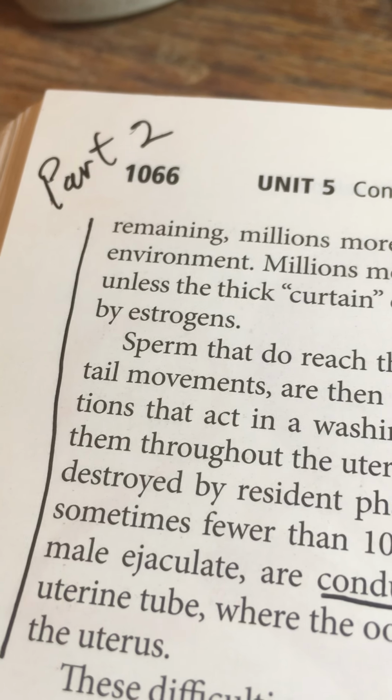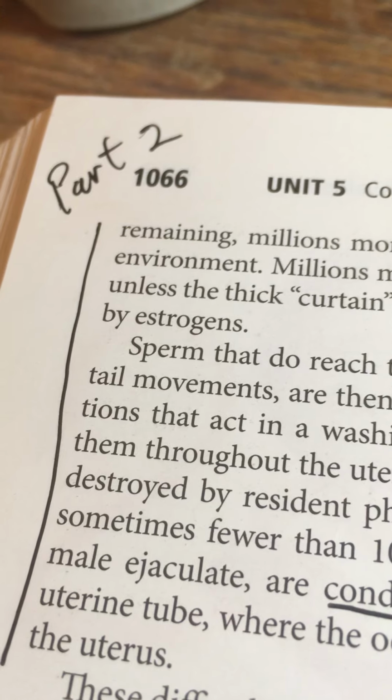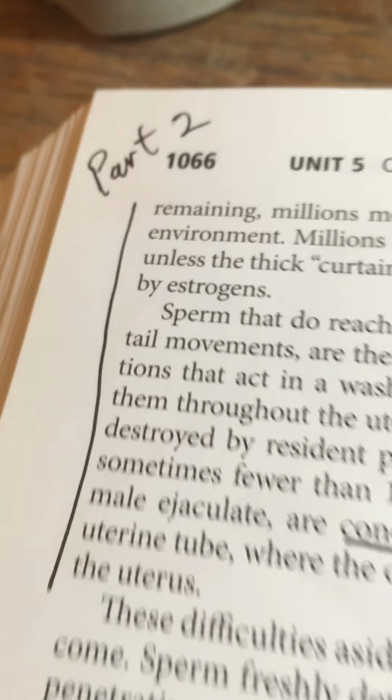We have part 2 now of pregnancy and human development, page 1066.